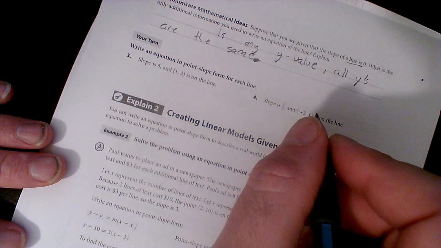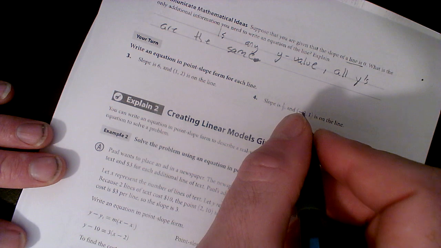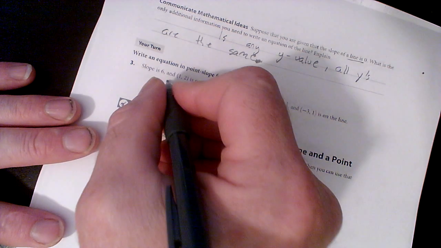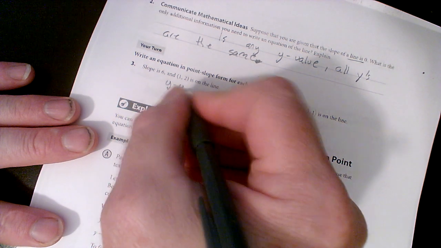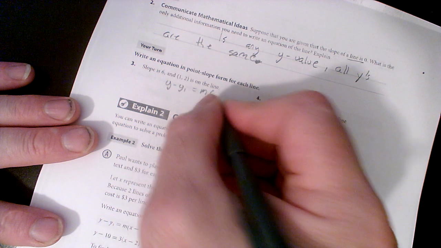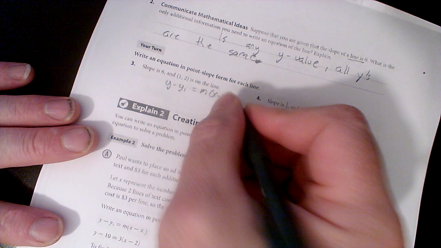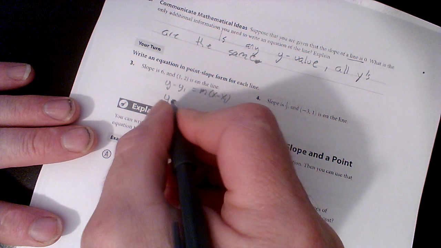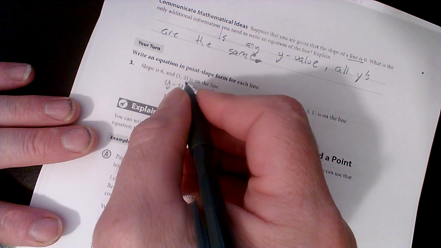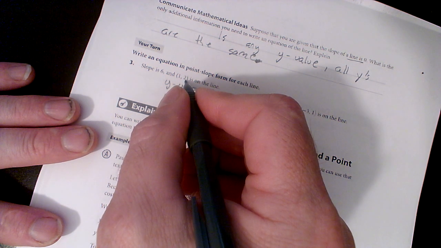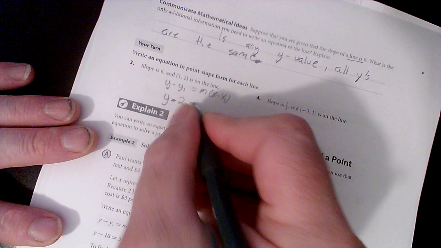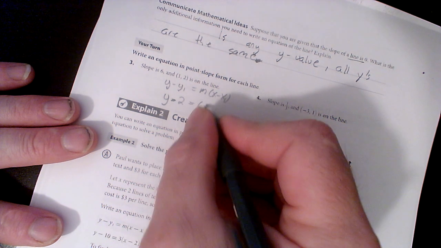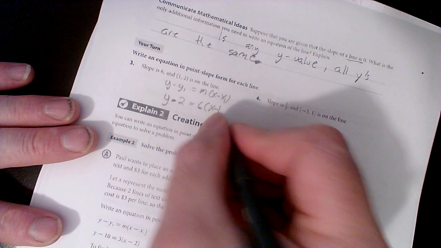Write an equation in point slope form for each line. Alright, so we're going to write it here. y minus y1 equals m times x minus x1, and here we go, y minus, in this case, 2 equals m, which is 6, times x minus 1.